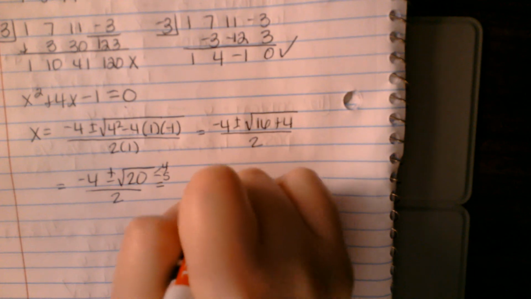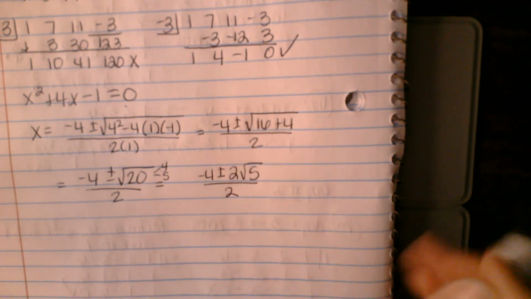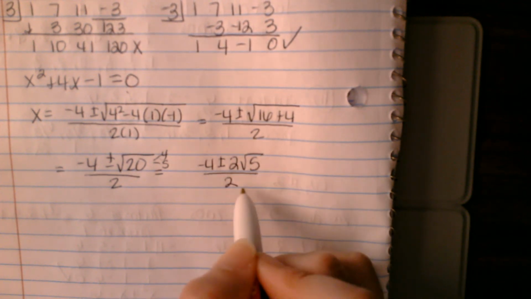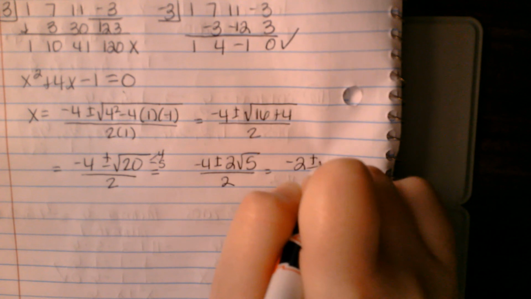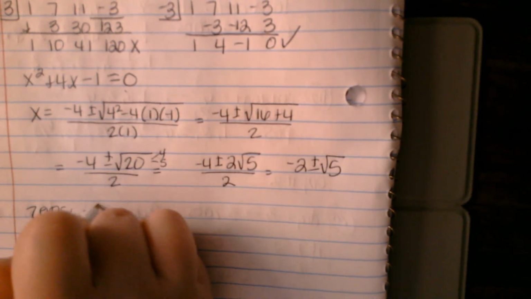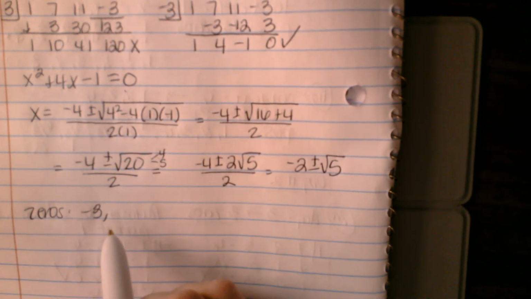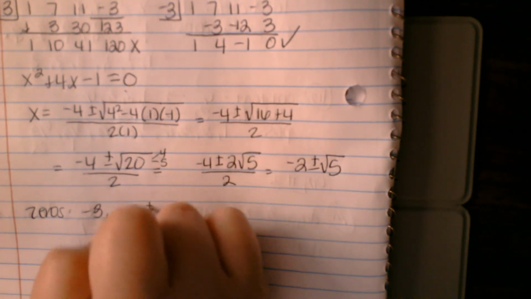So we have negative 4 plus or minus 2 square root 5 over 2. Now we can divide both terms by 2, and we end up getting negative 2 plus or minus square root of 5. So our zeros here, we have the negative 3 that we found before, which is the only rational 0, and we have the 2 irrational, negative 2 plus or minus the square root of 5.